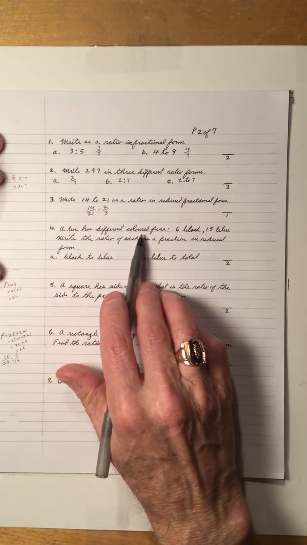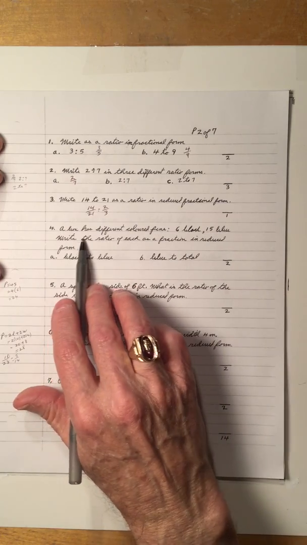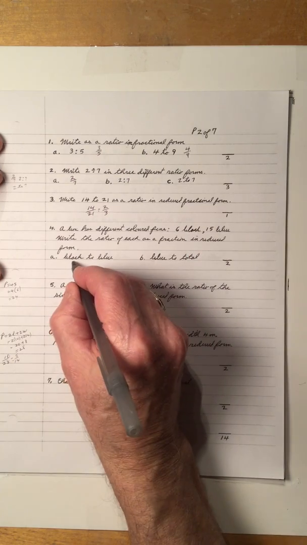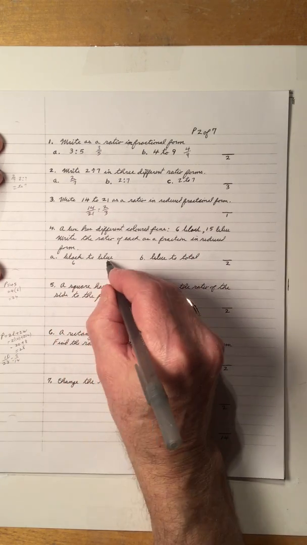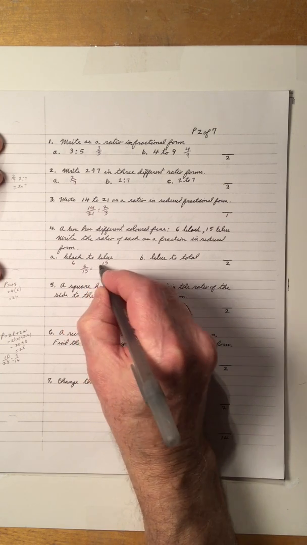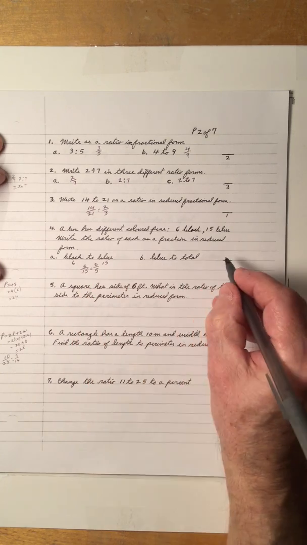A box has different colored pins: 6 black, 15 blue. Write the ratio of each as a fraction in reduced form. Black is 6. Blue is 15. So as a ratio, 6 over 15, and you can divide by 3 because it's a GCF. 3 into 6 goes 2, 3 into 15 goes 5, so 2/5.